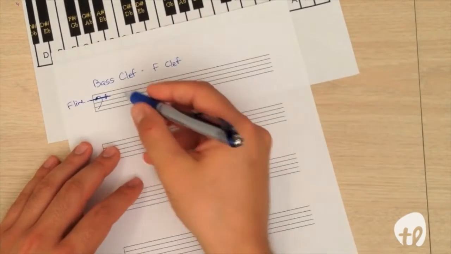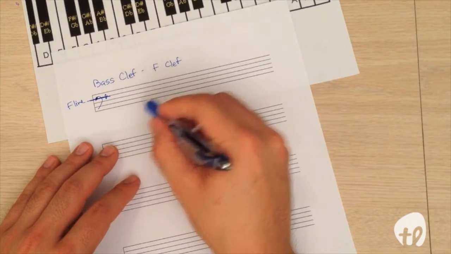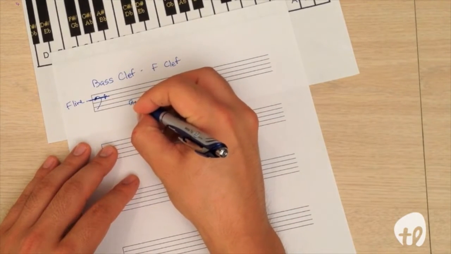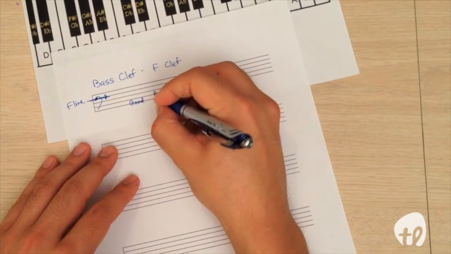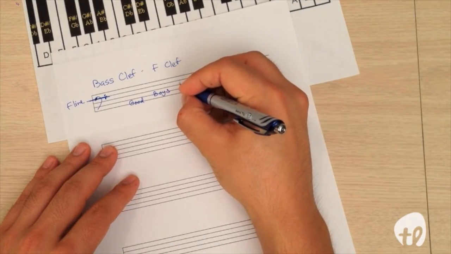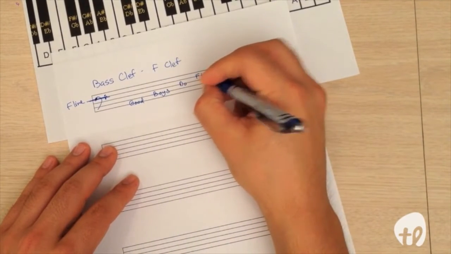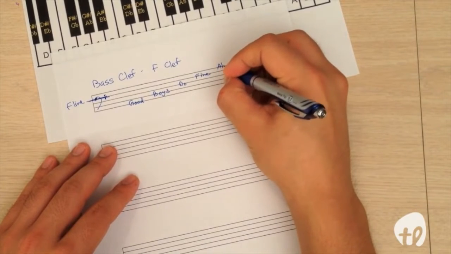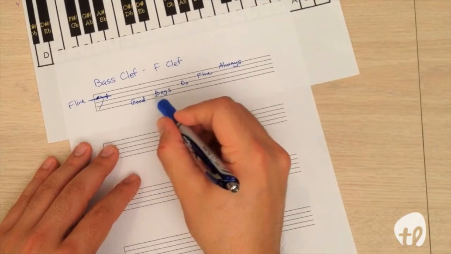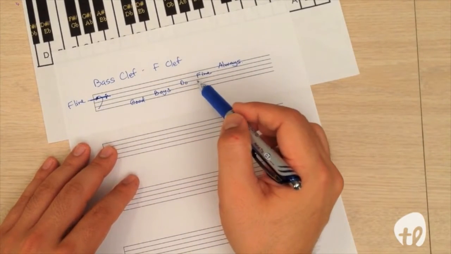So using the same system, we can plot out what are the notes on the lines and what are the notes on the spaces. And we can come up with another helpful acronym. Good boys do fine. And here's the F line. Always. So good boys do fine always helps us remember the lines of the bass clef.